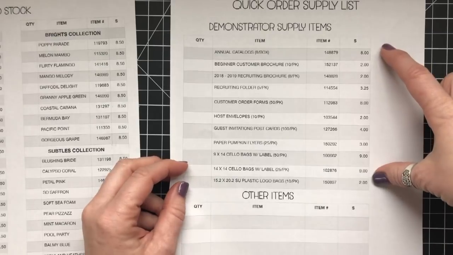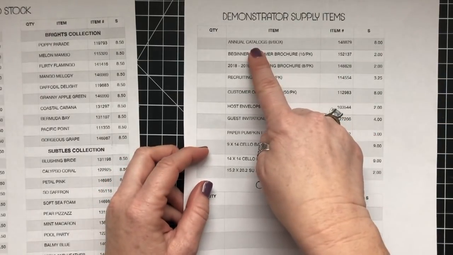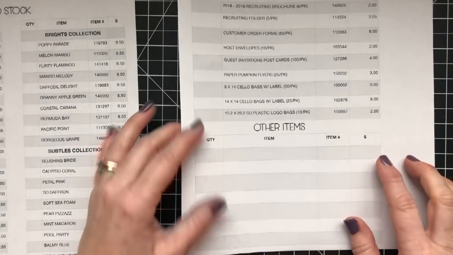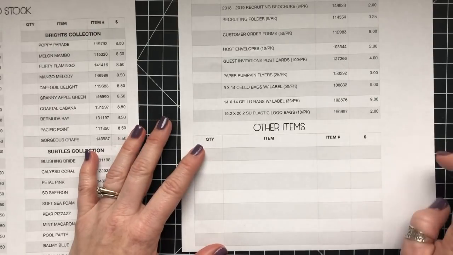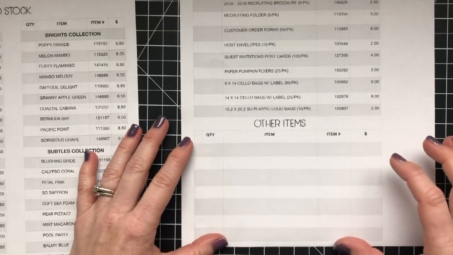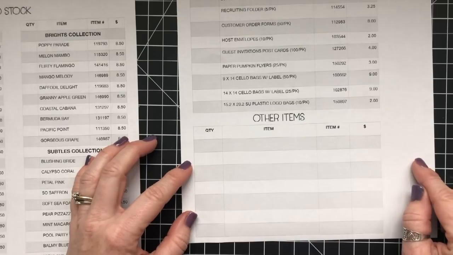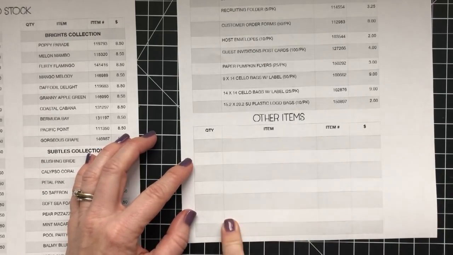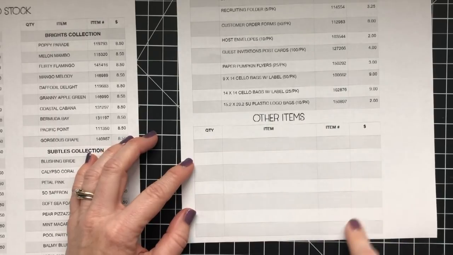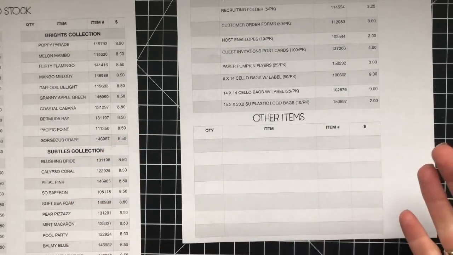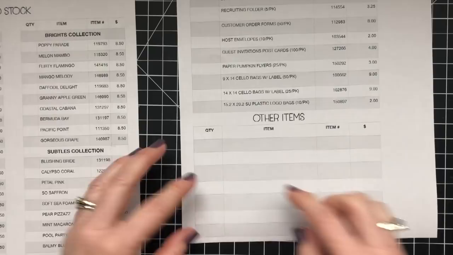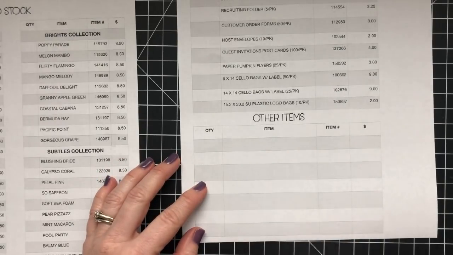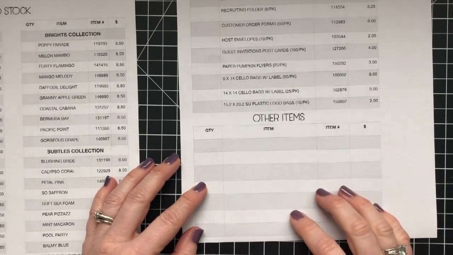Right here, I have included annual catalogs, but what I have not included is occasions catalogs, celebrations, holidays, stuff like that, because those change on a pretty regular basis. So I've left this area blank for you so that you can fill that information in based on what's current. And that will give you the opportunity to still be able to order that way.